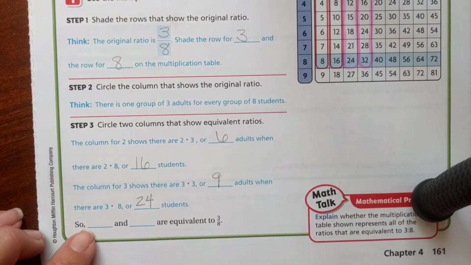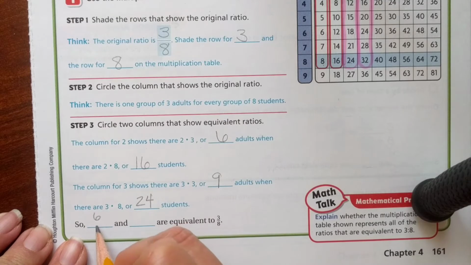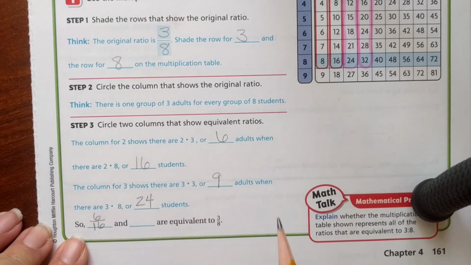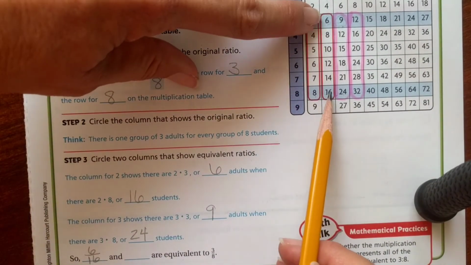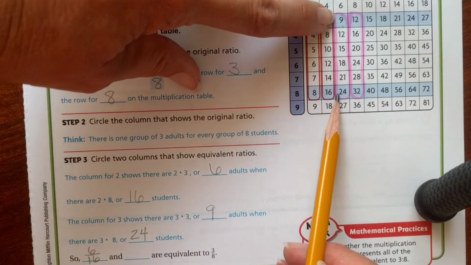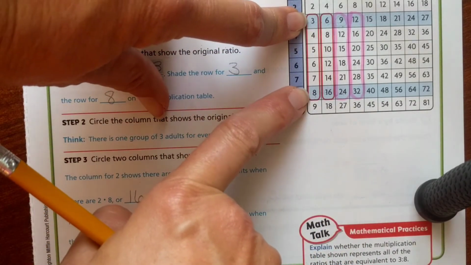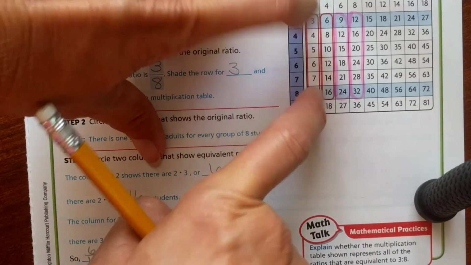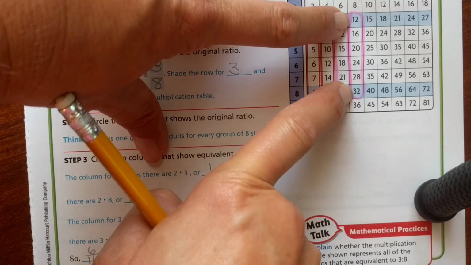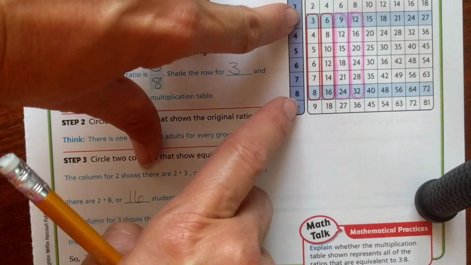So we know that 6 to 16, 6/16, is an equivalent ratio, and so is 9/24 to 3/8. 6/16 is equivalent, 9/24 is equivalent, 12/32 is equivalent, and so on. All the way across, all of these are equivalent ratios to the original.